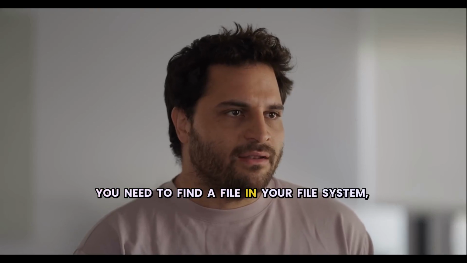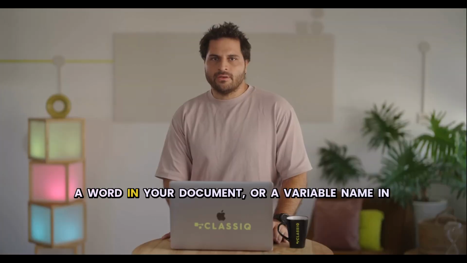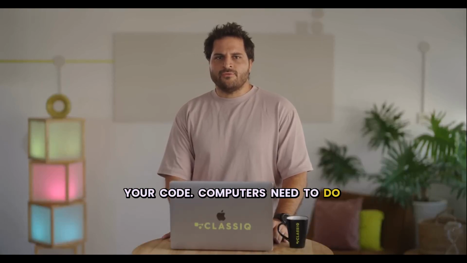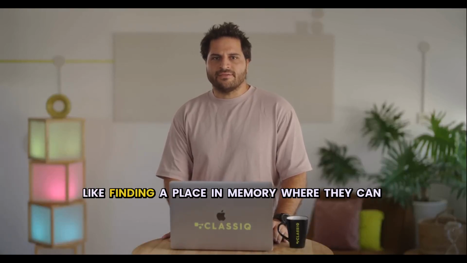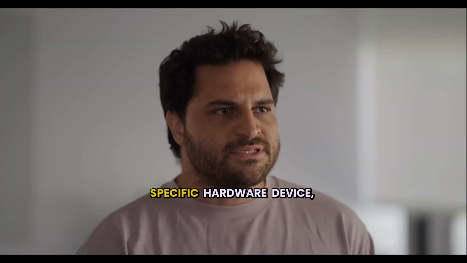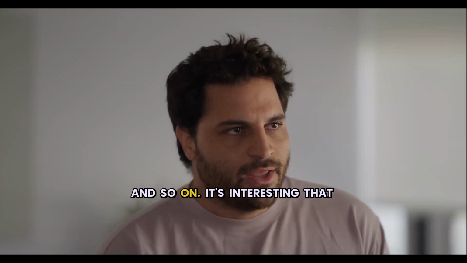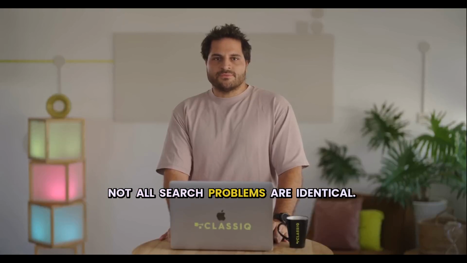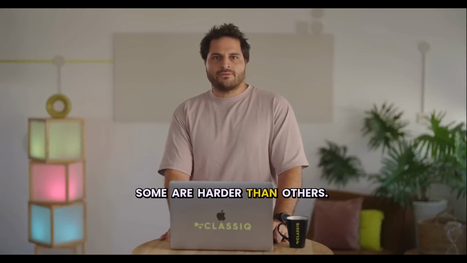You need to find a file in your file system, a word in your document, or a variable name in your code. Computers need to do many more things internally, like finding a place in memory where they can store your data, finding the address of a specific hardware device, and so on. It's interesting that not all search problems are identical.